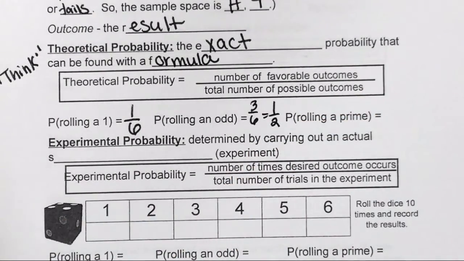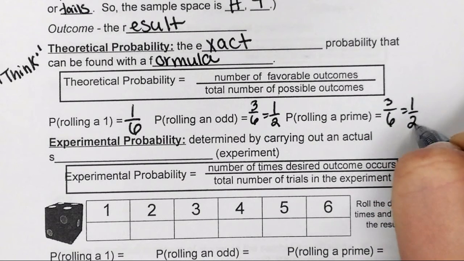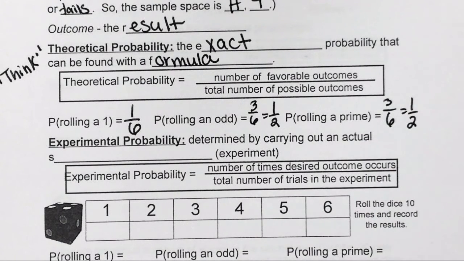So half of the numbers on the die are odd. Rolling a prime number, so if I think about the numbers on the die, 1 through 6, my prime numbers would be 2, 3, and 5. So 3 out of 6, or 1/2. Notice I didn't actually do anything. I just thought about those probabilities, and I came up with these fractions.